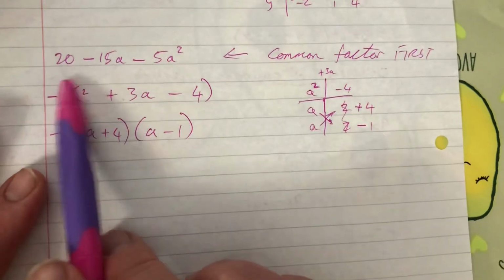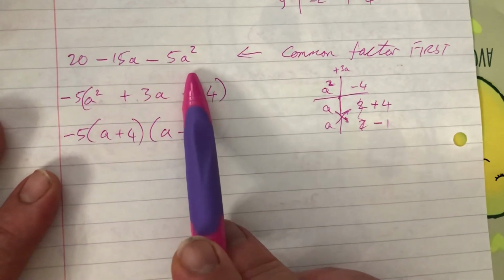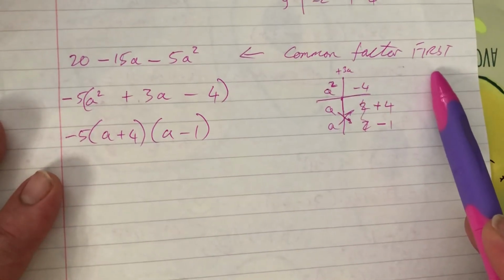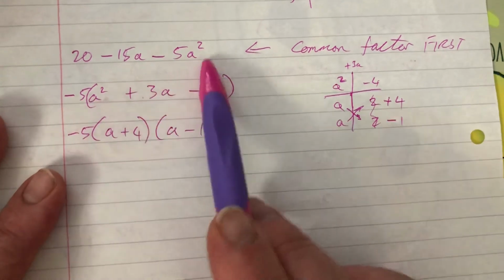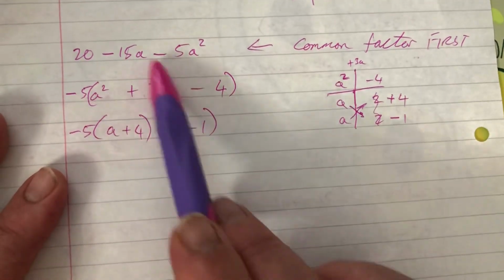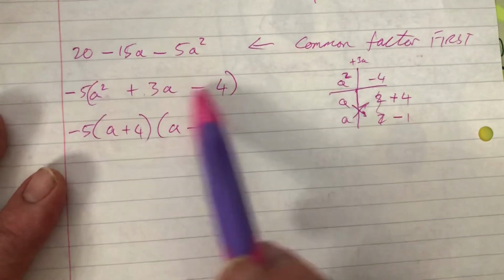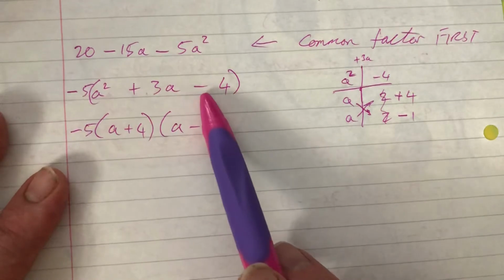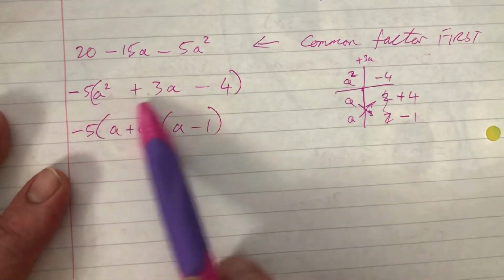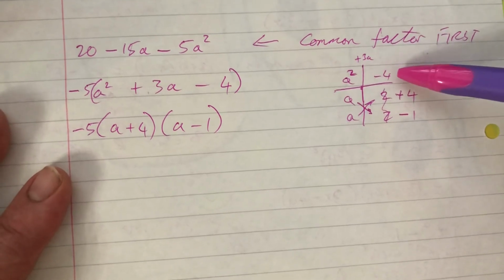Finally, on this one, here we've got 20 minus 15a minus 5a squared. There is a common factor. We can take out the minus 5. By taking out the minus 5, we're leaving ourselves with a positive a squared, positive 3a, and minus 4. If we check, minus 5a squared, minus 15a, plus 20. So all we're doing is we're factorising this one. So a squared plus 3a minus 4.